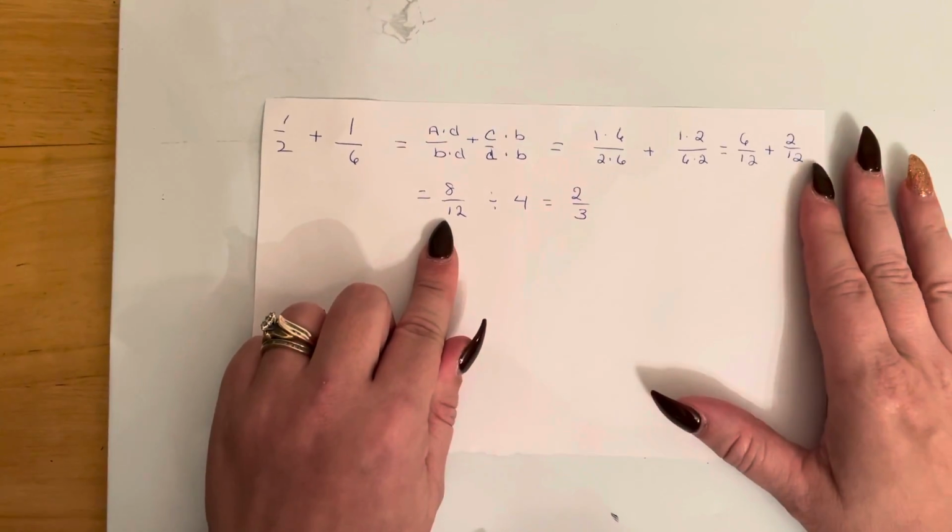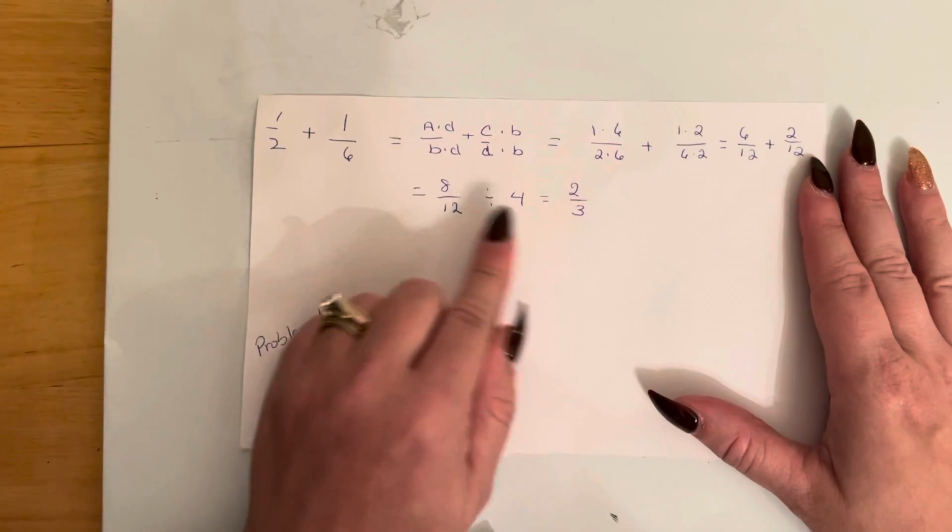And that equals 8/12. And if you divide both of those numbers by 4, it becomes 2/3.